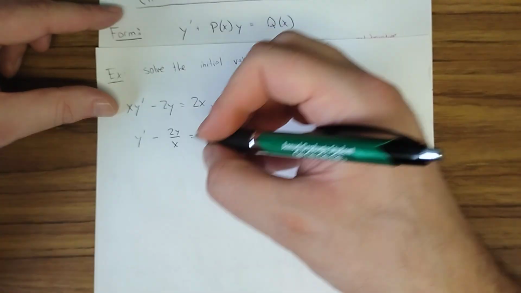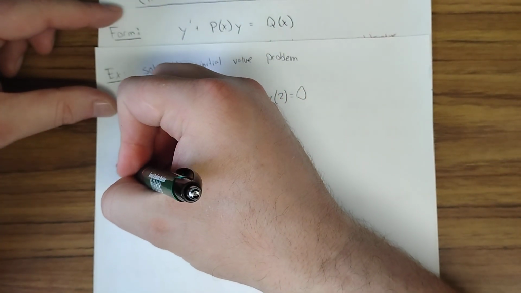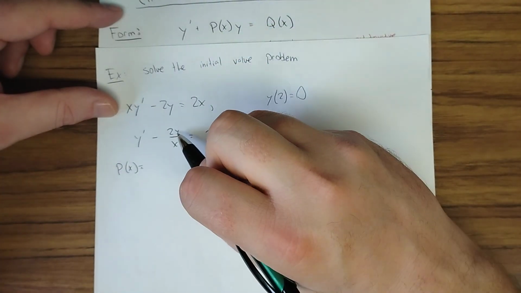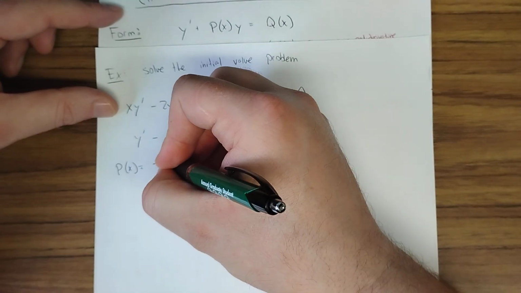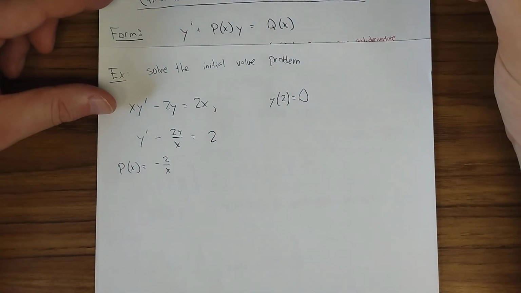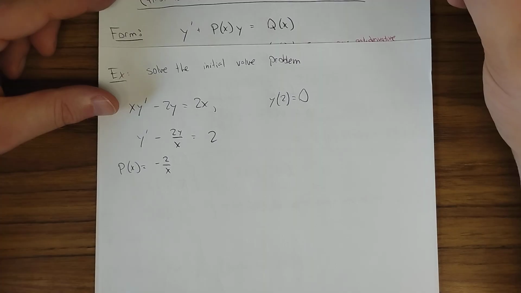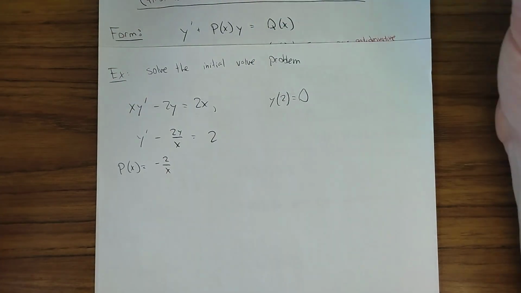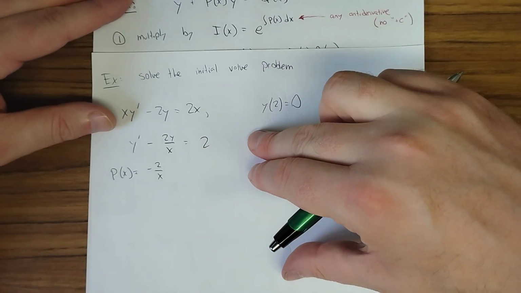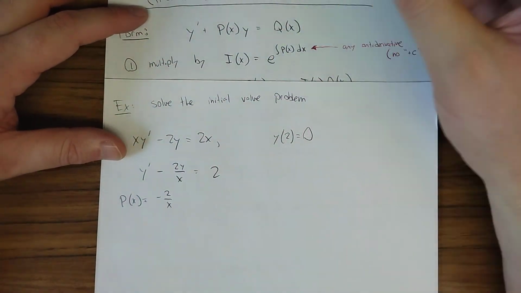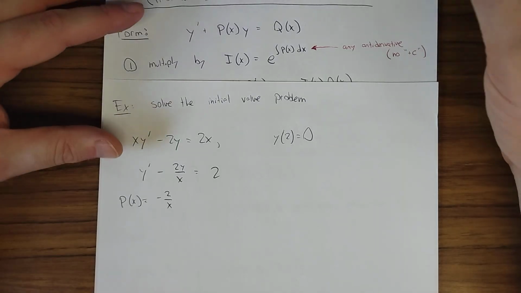So my p of x is whatever's attached to my y, so I would take everything, negative 2 over x. That's all my p of x. And of course, q of x is 2, but I'm less interested in that at this point. I'm more interested in p of x because, of course, I is e to the antiderivative of p of x.